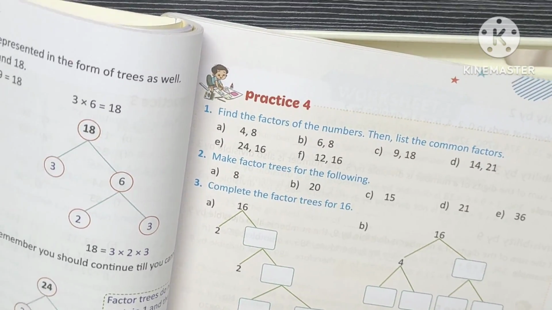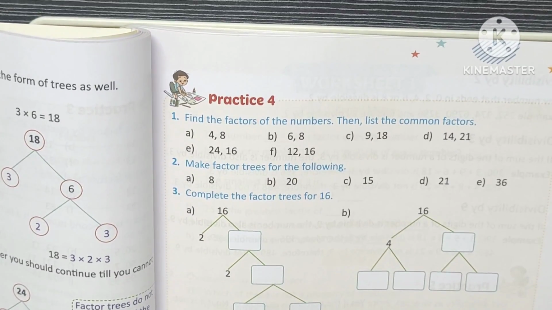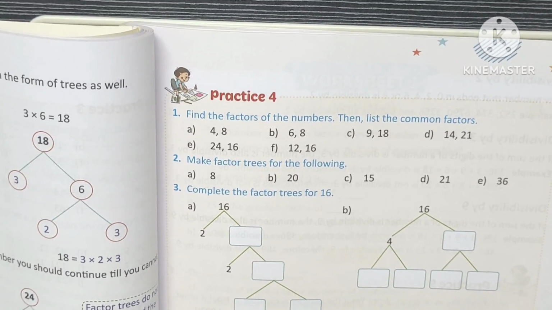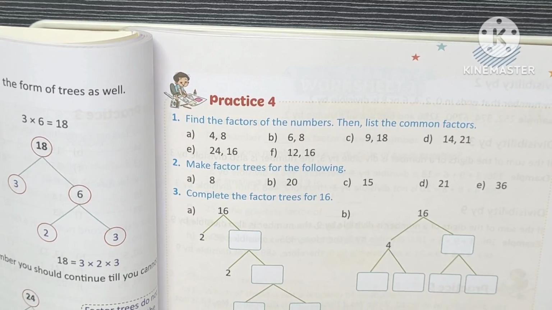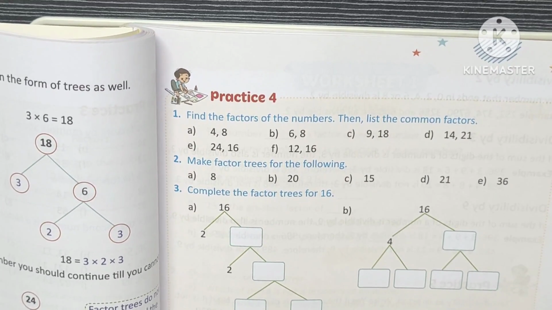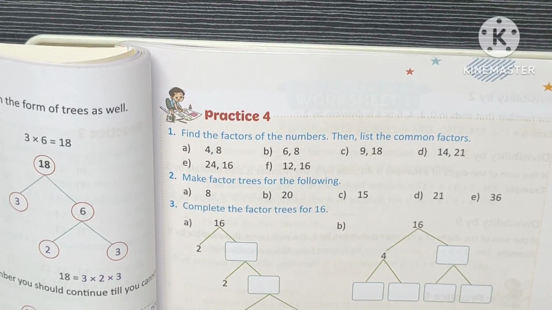Today we will see practice 4. Find the factors of the numbers. Then list the common factors. So first we have to find the factors of the number.